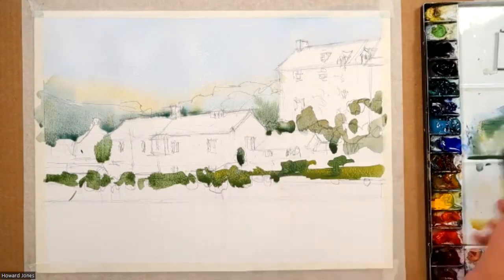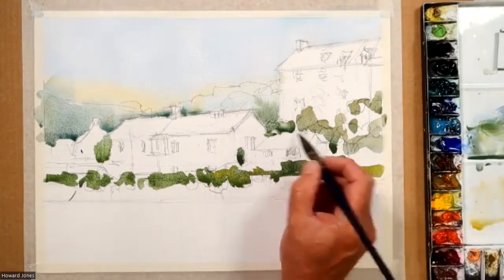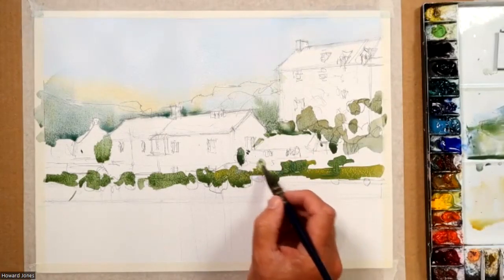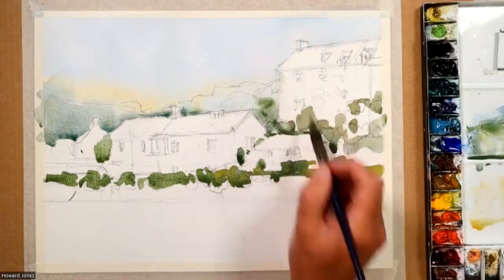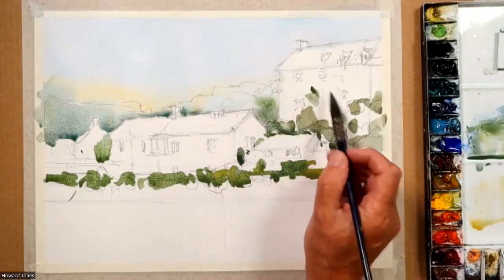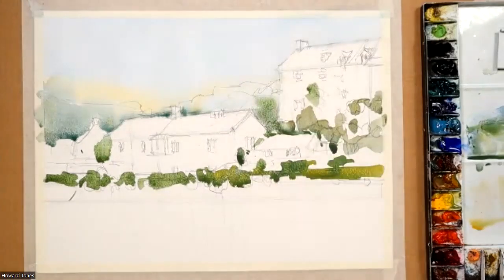Now, if this green somehow magically traveled down here, down there, something like that, then you can see how the L shape continues up here. Okay.